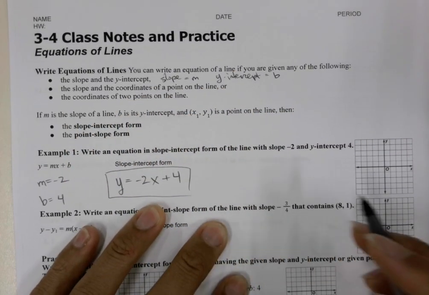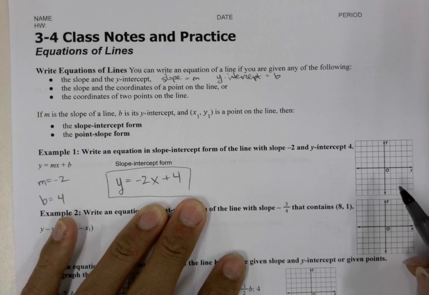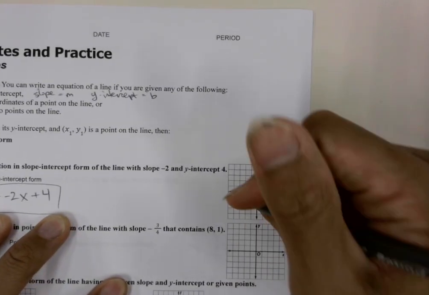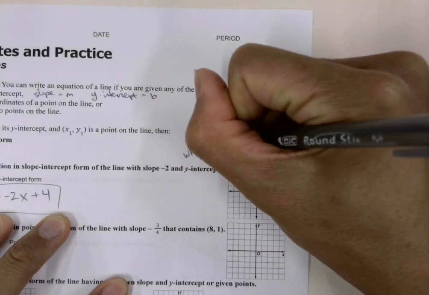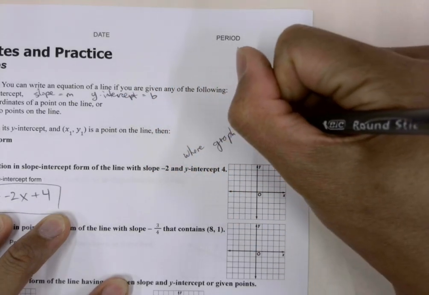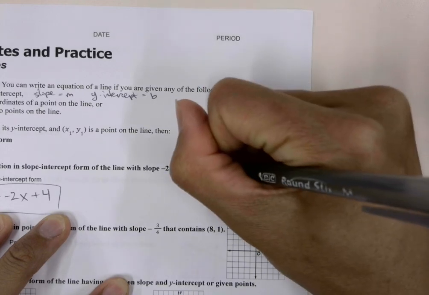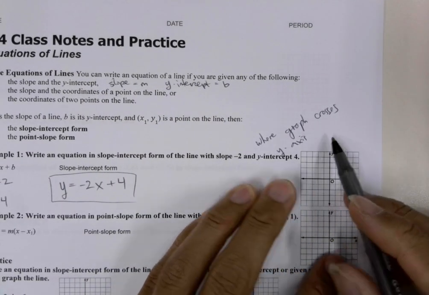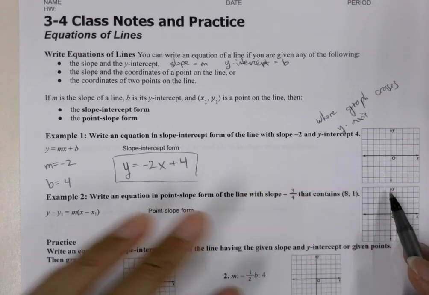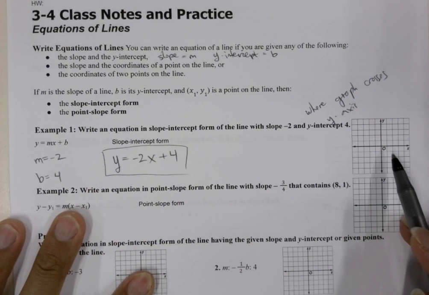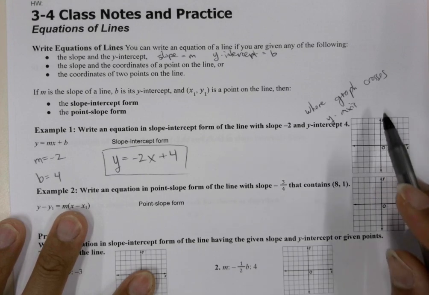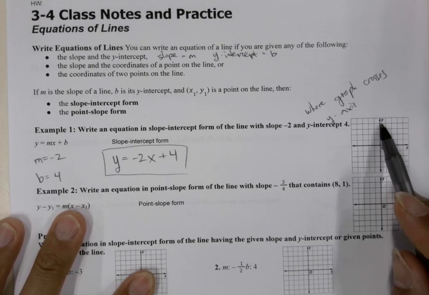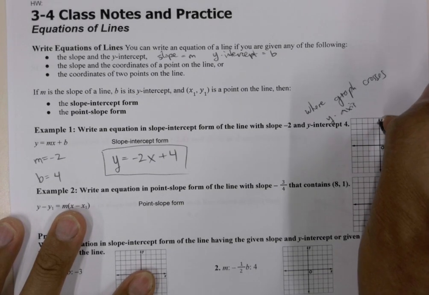And then how would we graph it? Well, to graph it, we would start with our y-intercept, because the y-intercept is where the graph crosses the y-axis. Since it's 4, we're going to start at 0 on the y. The y is the vertical axis. We start at 0, we count up 1, 2, 3, 4, and then I'm going to draw my point.